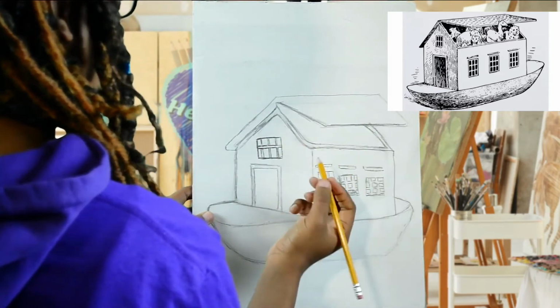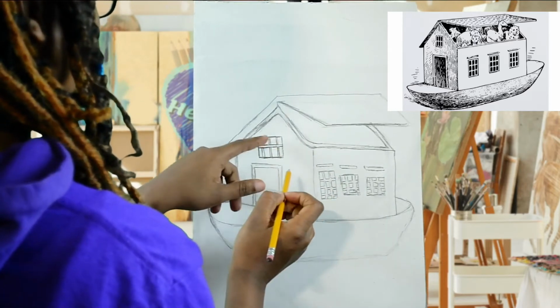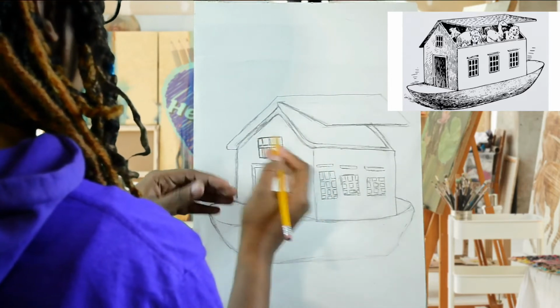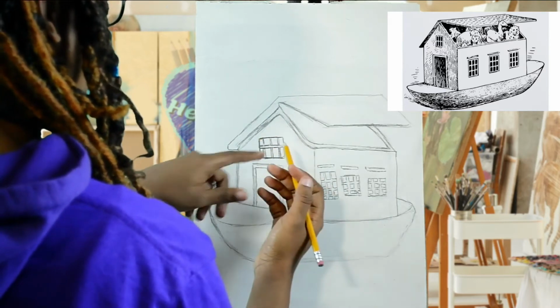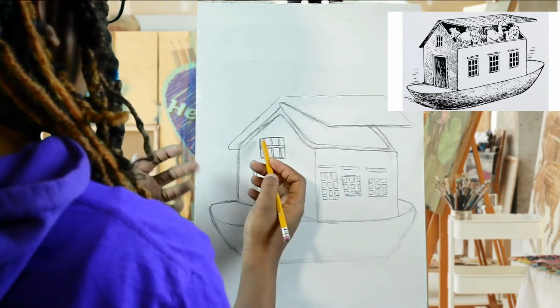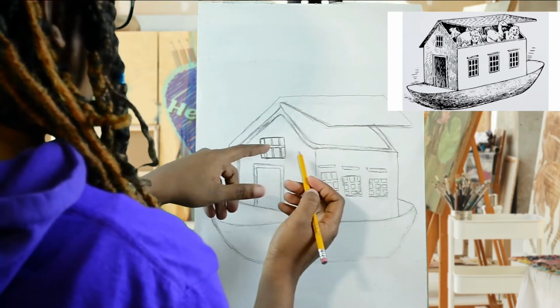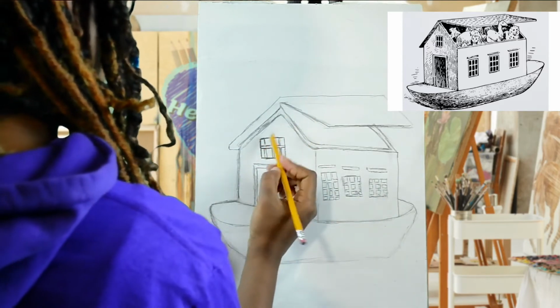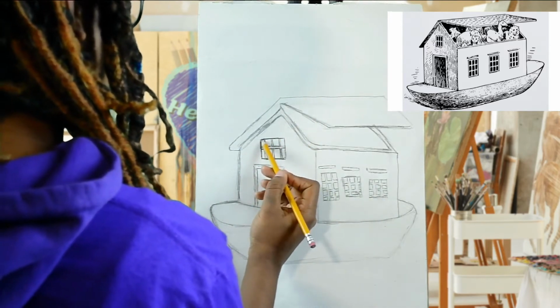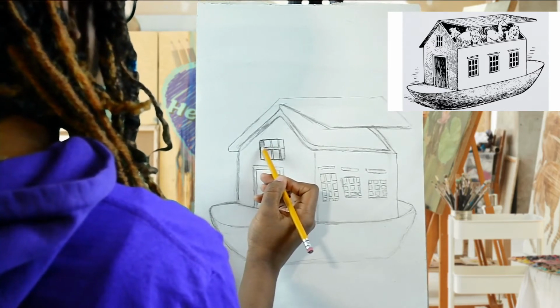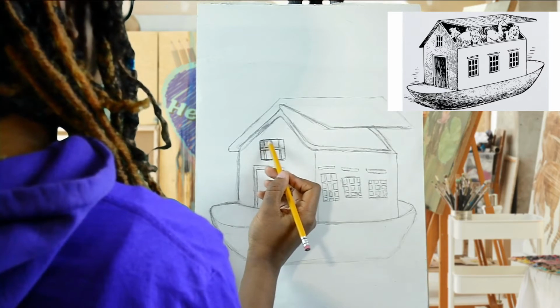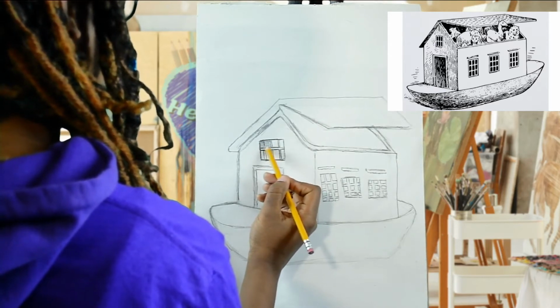okay? Now what I'm going to do is fill each of these squares in with a darker version, not darker than this line so it doesn't blend in with the lines for the window. It's just going to be a little darker than the white that's on the page, okay? So you're going to use the side of your pencil and just color it in. Not too dark though, so it doesn't merge with your lines.